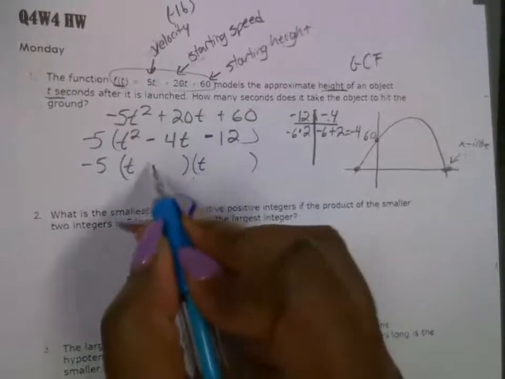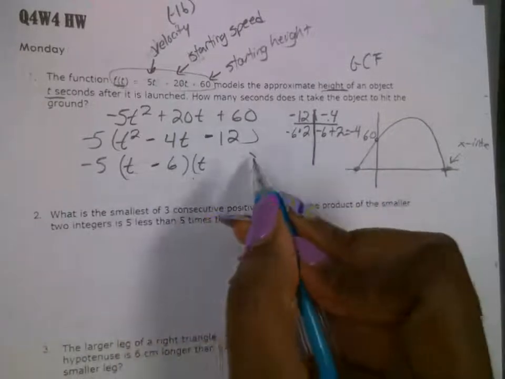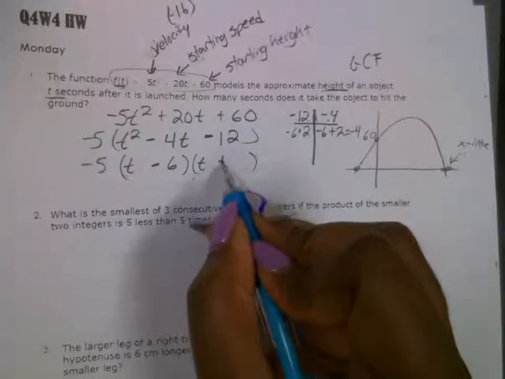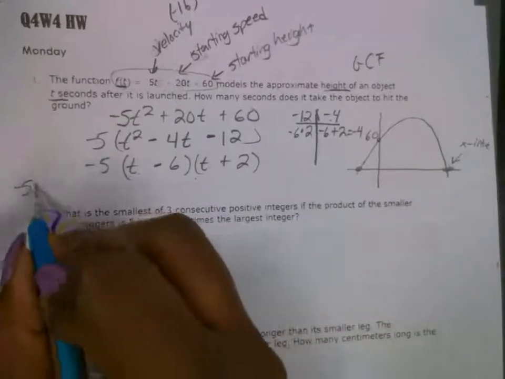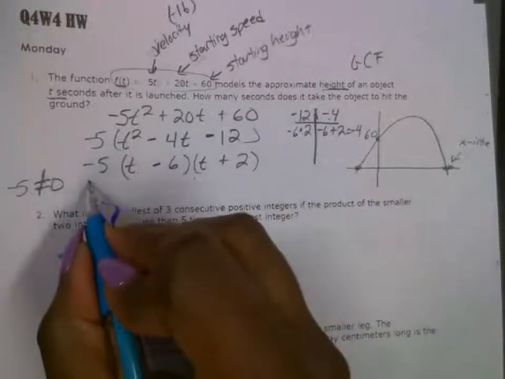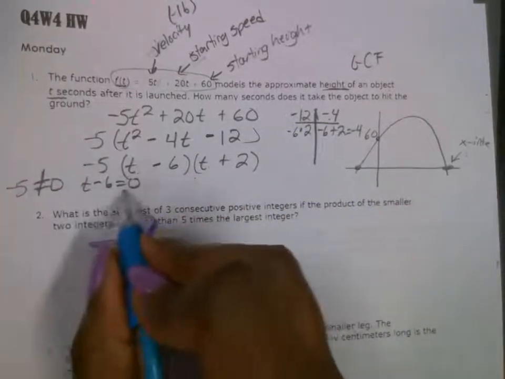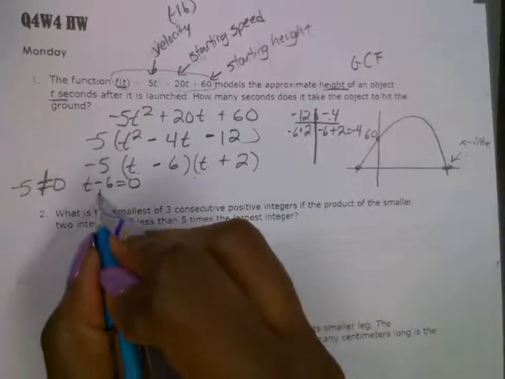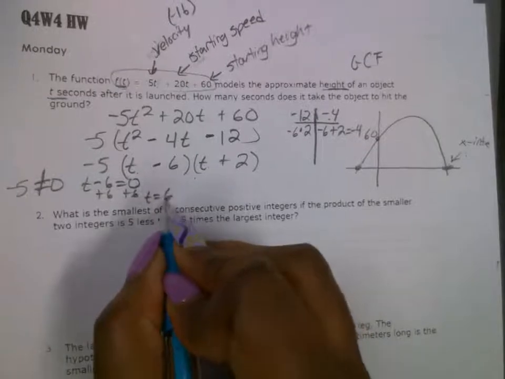So now, what do we put here? Negative 6. And what do we put here? So set each of these equal to 0. So we got t minus 6 is equal to 0. What's this going to be equal to? 6, because you add 6 to both sides, and you get t is equal to 6.